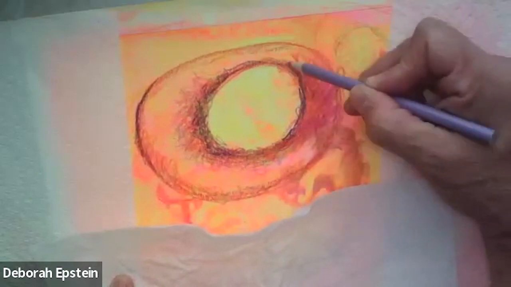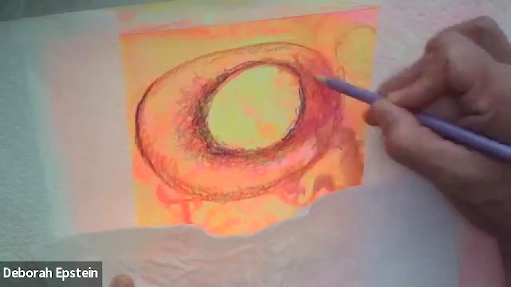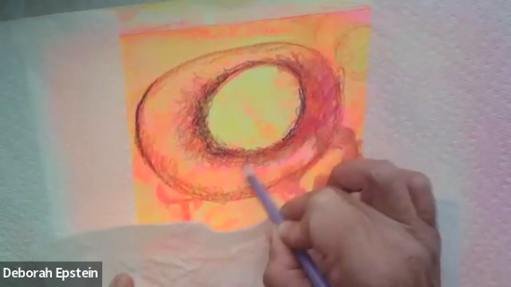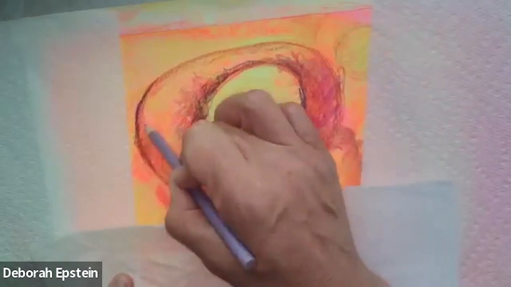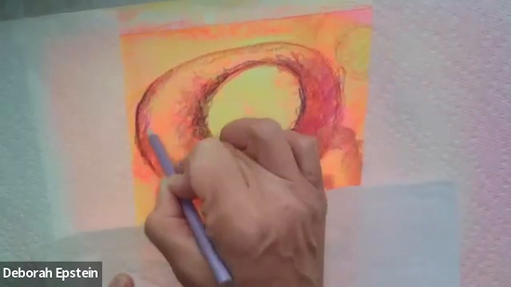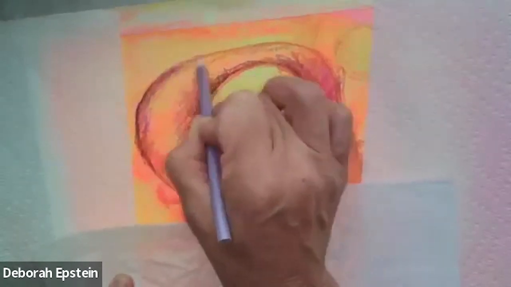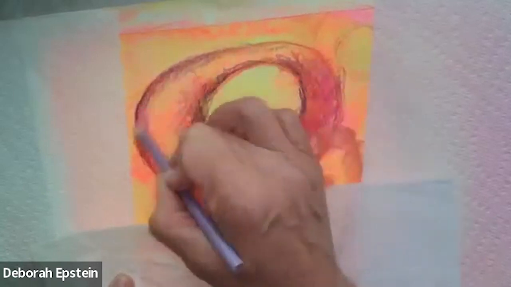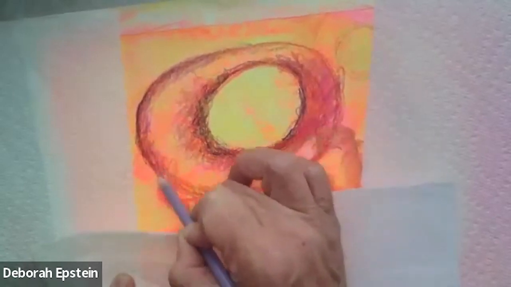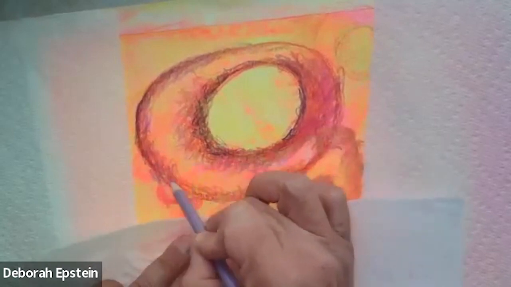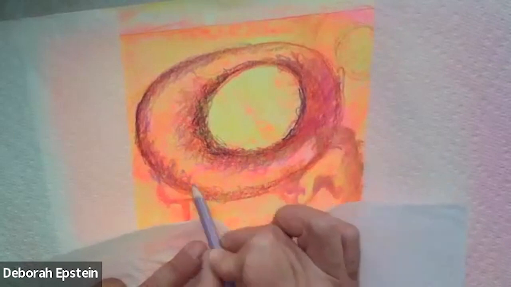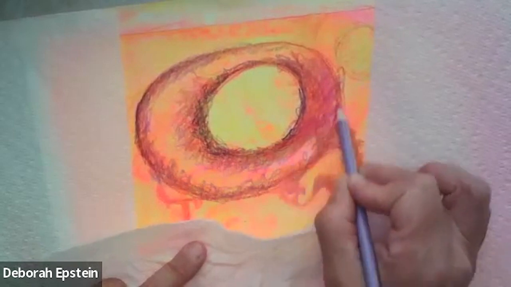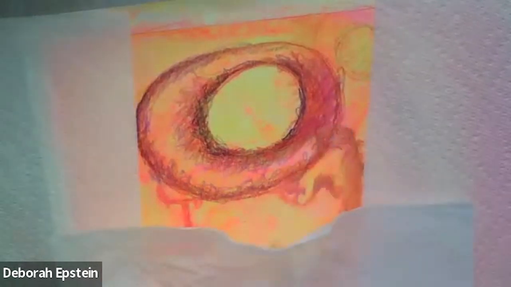I'm just going to play with what's already happening with the paint. So I'm going to go back with the darker color.